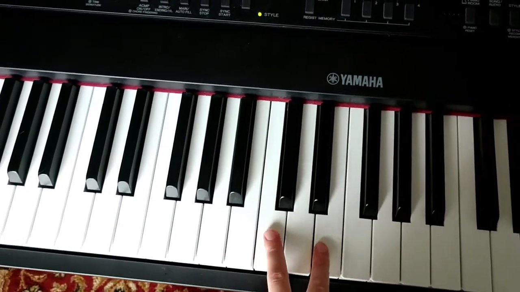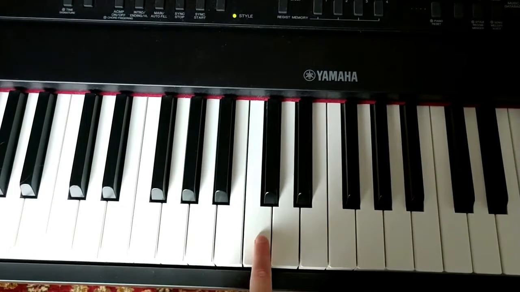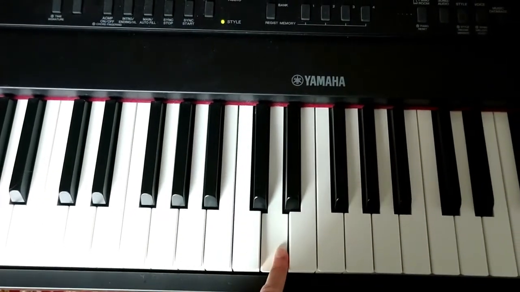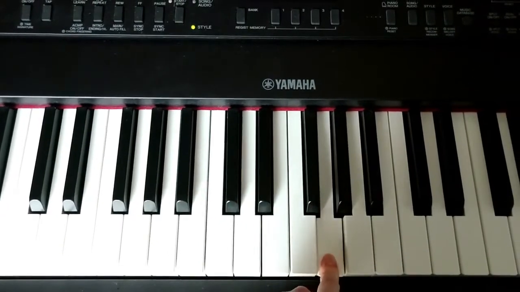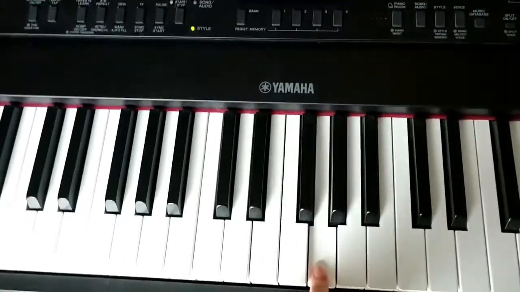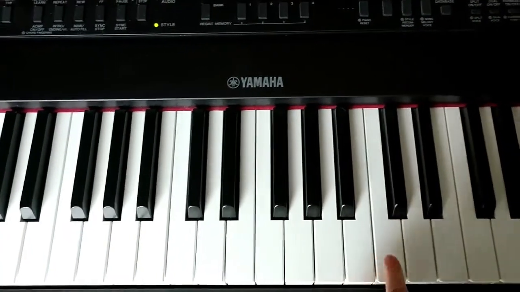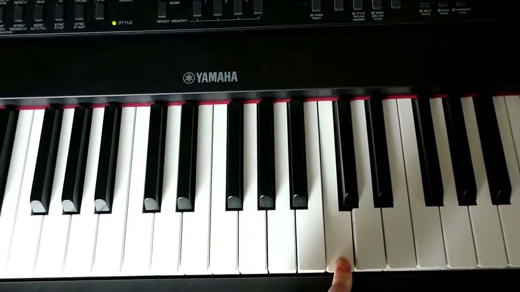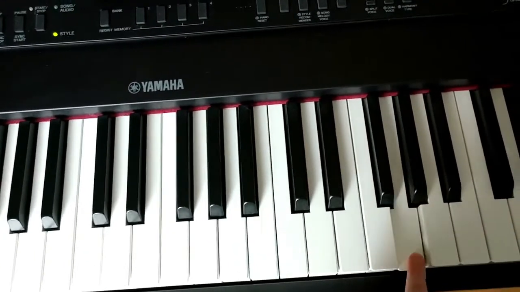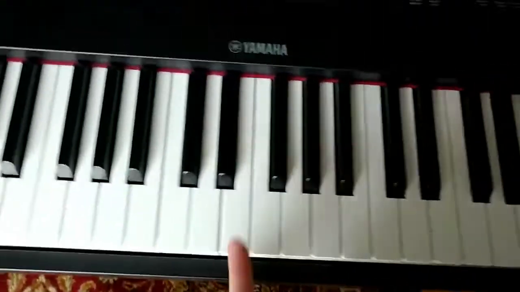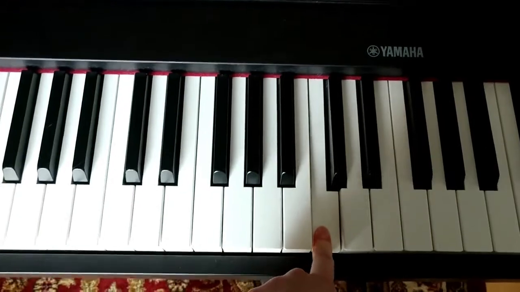So, if we start on middle C, and we keep on going up the alphabet, so C, D, E, F, G. After G, we go to A, B, we're at another C, D, E, F, G, and we just keep on going. If we go back to our middle C right here, and we go backwards, we're just going backwards in the alphabet.